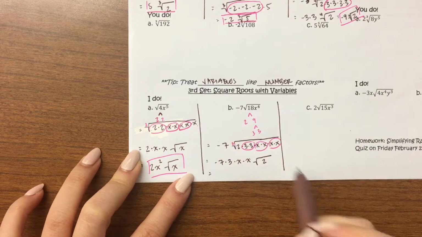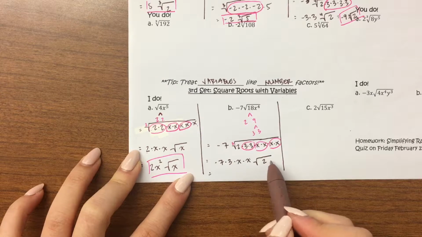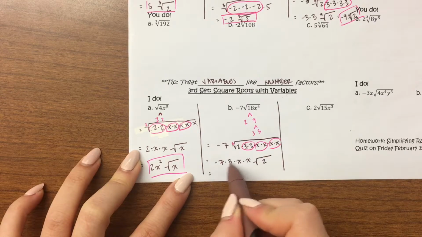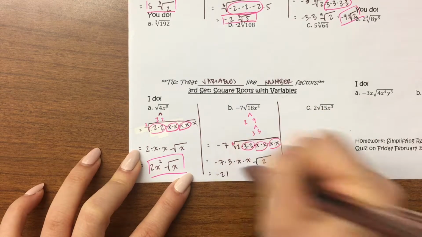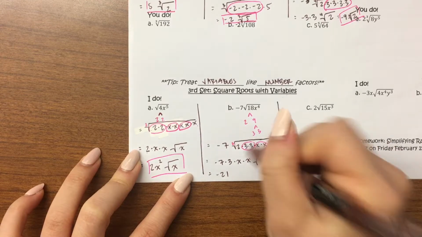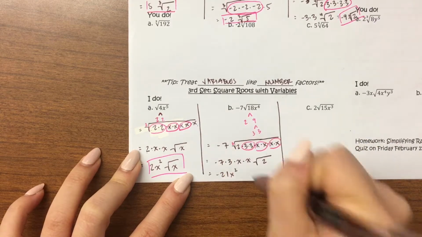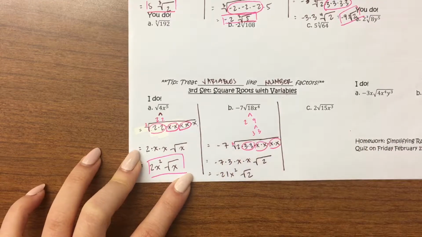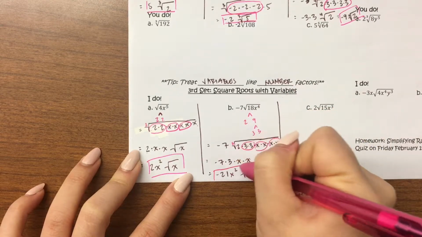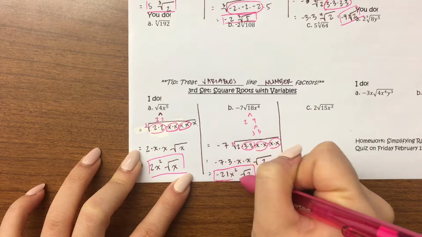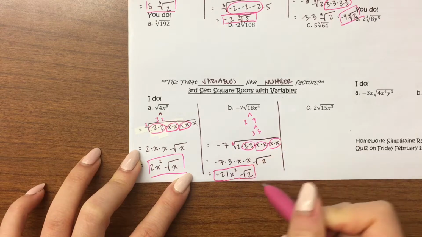Last step, let's multiply everything on the outside. Nothing left on the inside. All right, so negative 7 times 3 gives me negative 21. X times x gives me x squared. And then on the inside, I have a 2. So my final answer is negative 21x squared times the square root of 2.